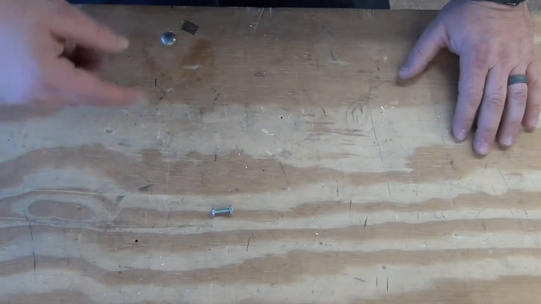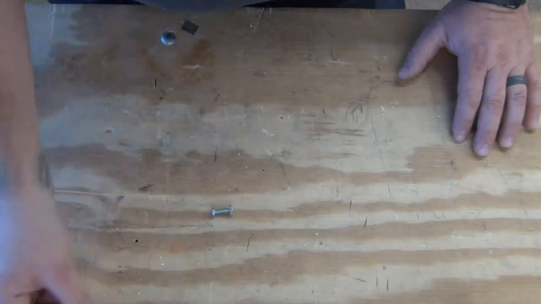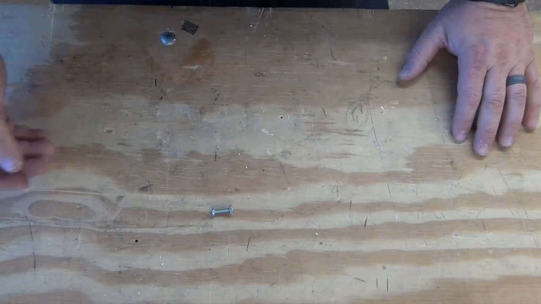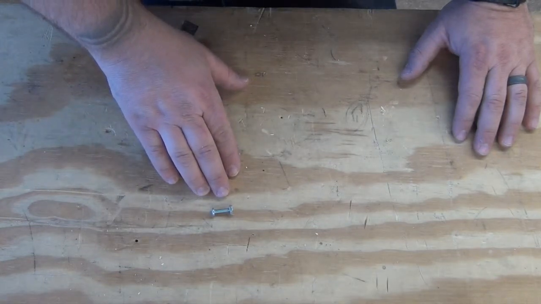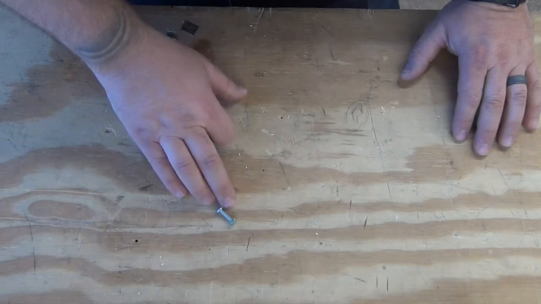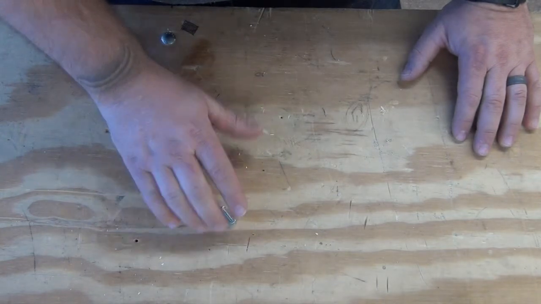And tapping is adding threads to the inside of a hole like you would see on a nut. So the tapping process allows you to turn your material into its own nut. So if you were to use this machine screw, you're going to have to drill the hole, you're going to have to tap the hole, then you're going to have to drive the screw. So we have three different processes that you're going to use when you're looking at your machine screws.